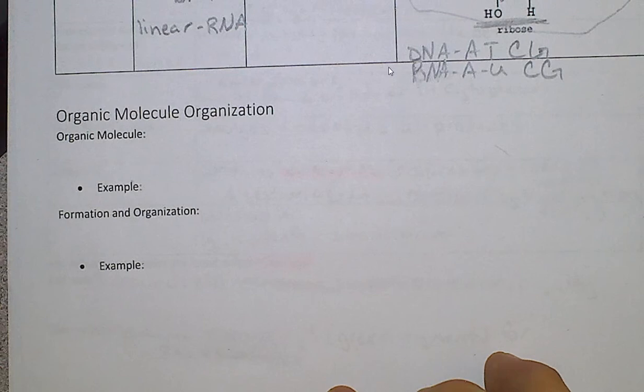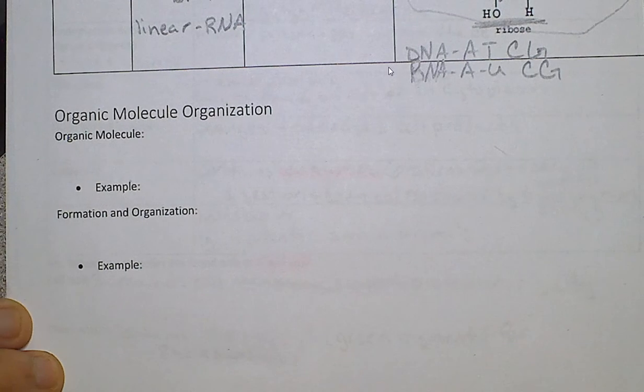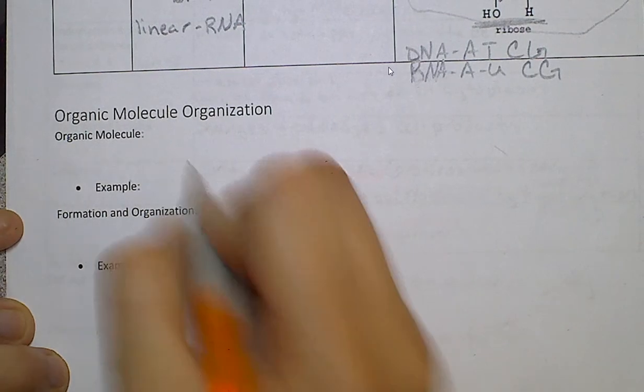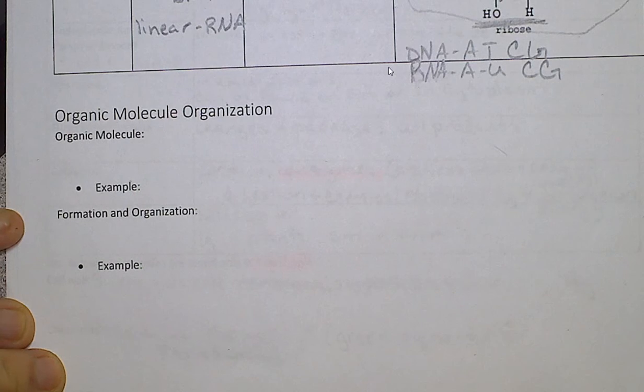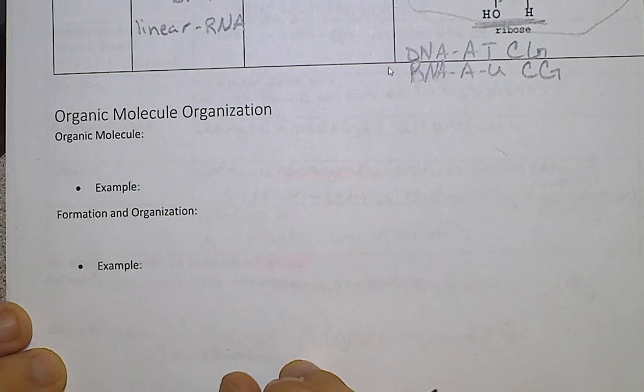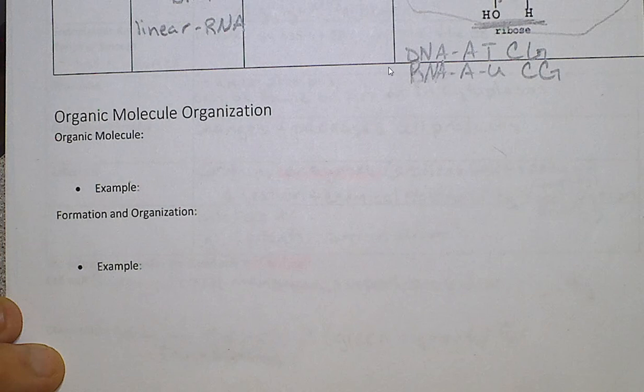Okay, last part. Okay, so organic molecule organization. So another FYI, it's being recorded. Just throwing it out there.